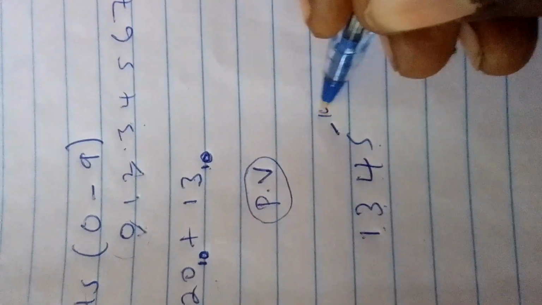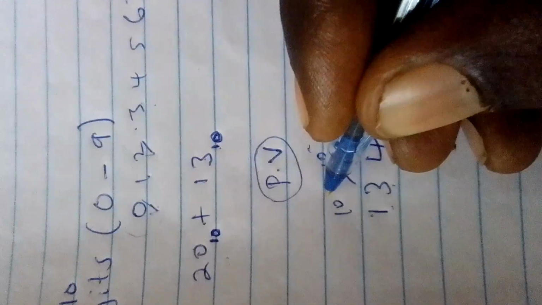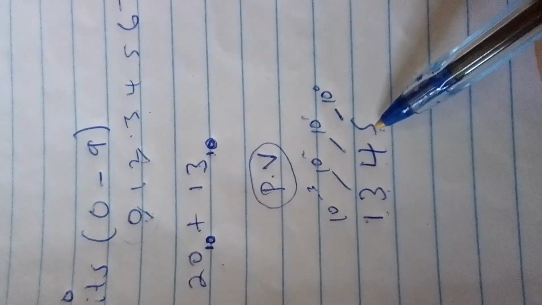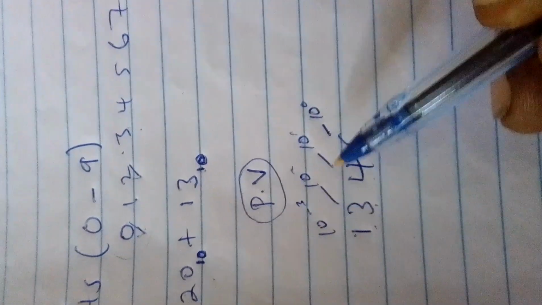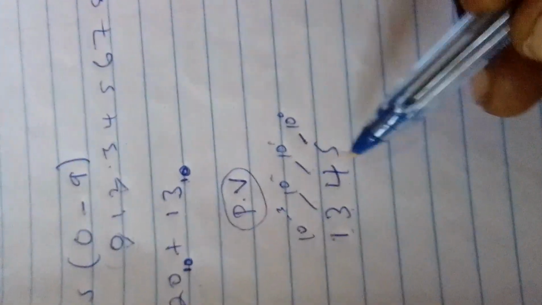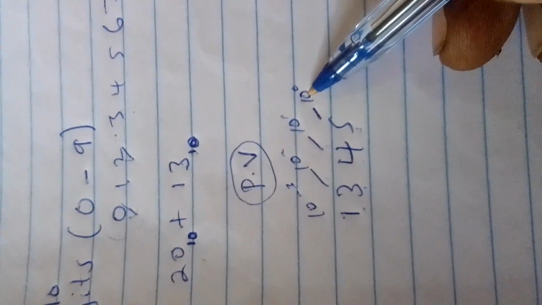This one is under 10 raised to 0, 10 raised to 1, 10 raised to 2, and 10 raised to 3. This is just like ones. In primary we say this one is ones, this one is tens, this one is hundreds, and this one is thousands.